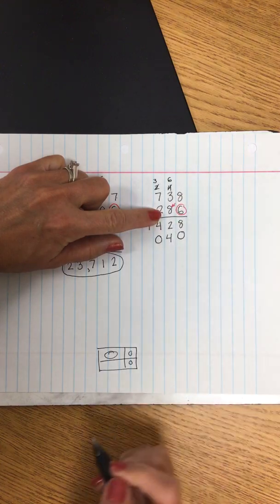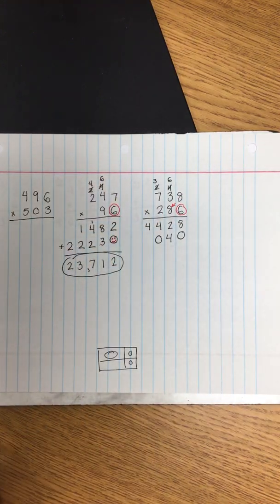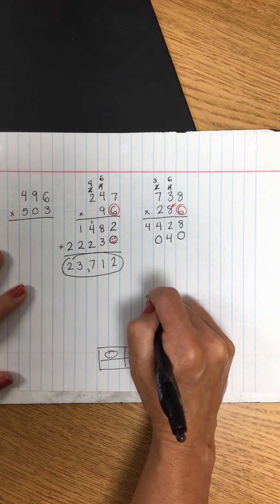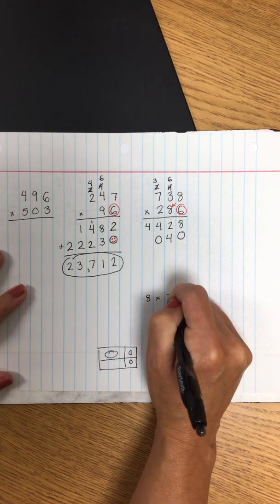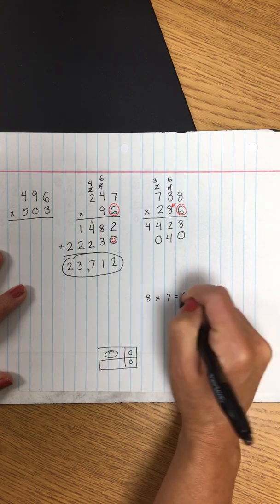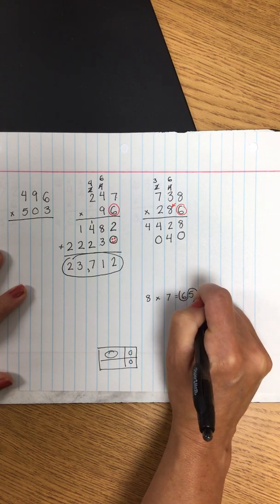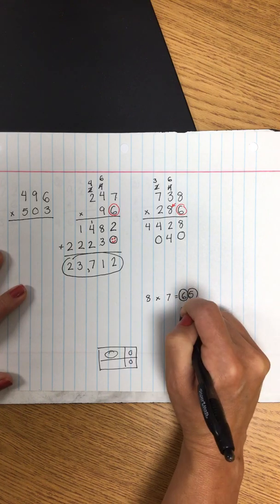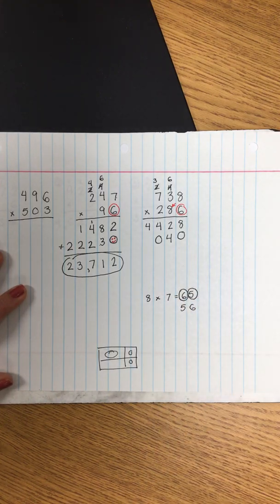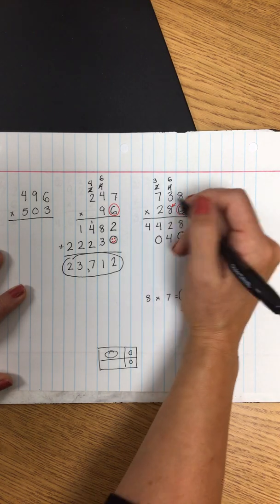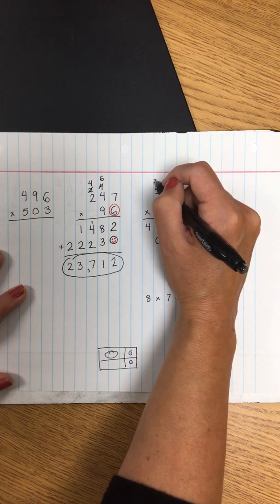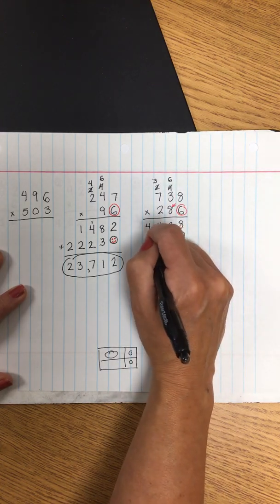8 times 7, that's a tough one too. 8 times 7 is 56. This is how I remember 8 times 7. 8 times 7 equals 6, 5, but these two are switched, so it's 56, because that's such a tricky one. All right, so 8 times 7 is 56, 57, 58, 59.